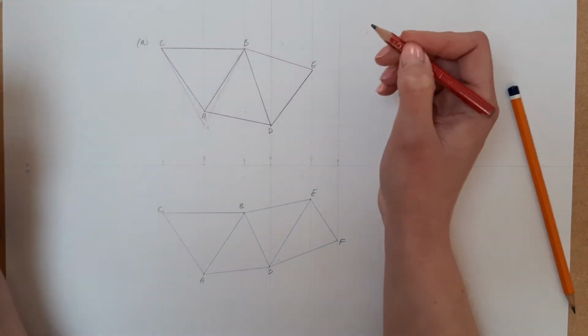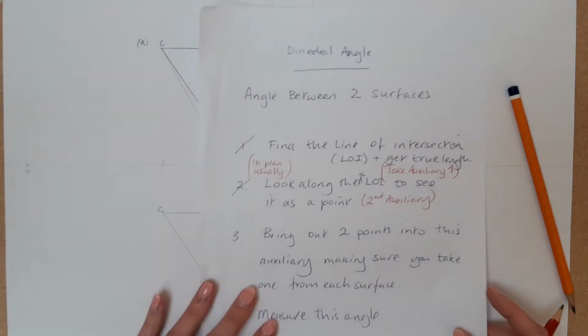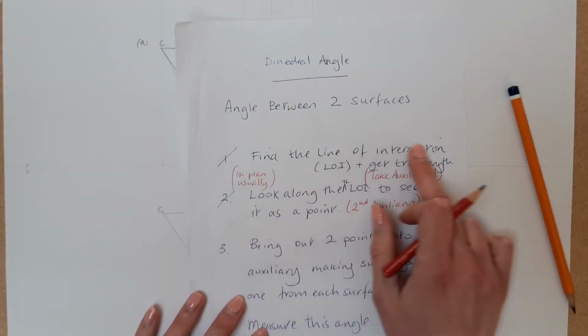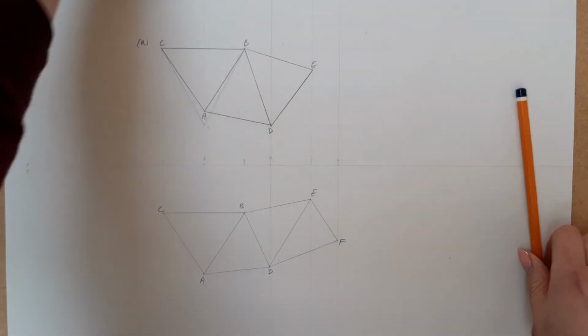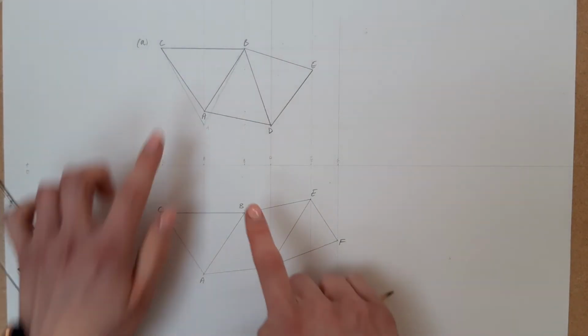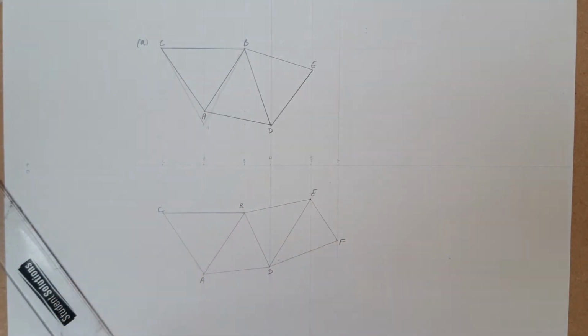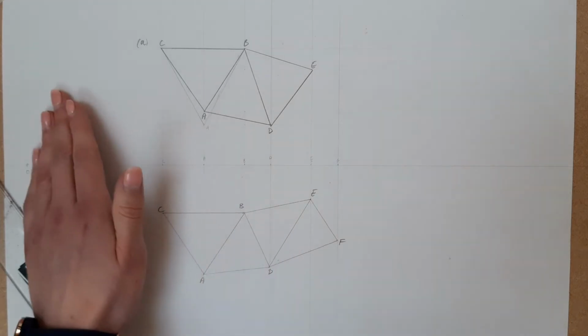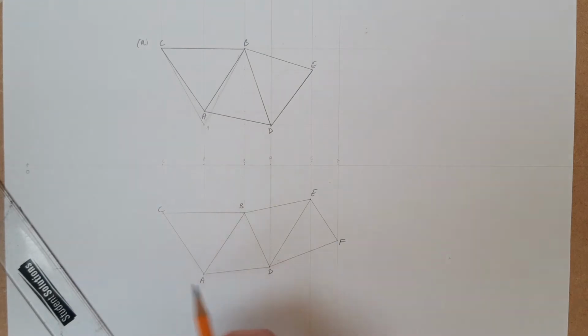Part B of the question is determine the dihedral angle between the planes ABC and ABD. Again, there are 4 steps in completing the dihedral angle. The first thing we need to do is find the line of intersection and get the true length of this line. This is your first auxiliary. It's between the surfaces ABC and ABD. Checking them in plan, this is the line of intersection. It doesn't matter if you do the auxiliary above or below on the page, as long as you have enough space to do so.